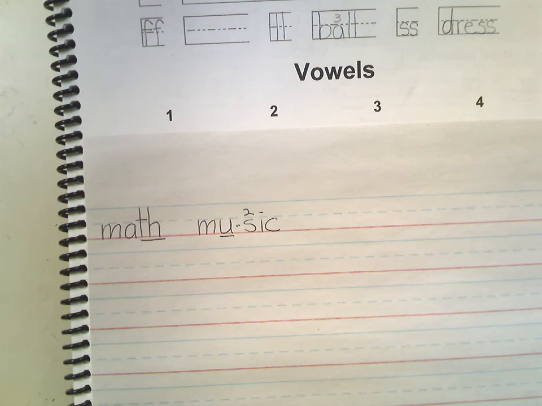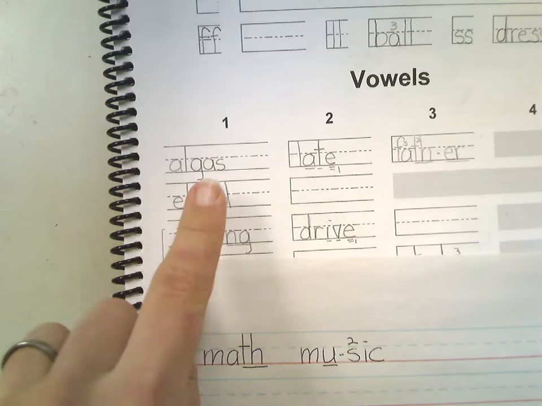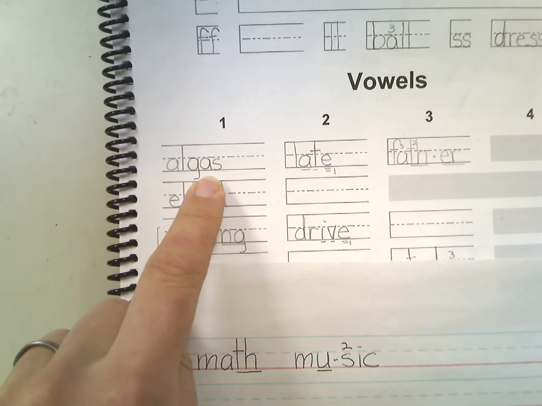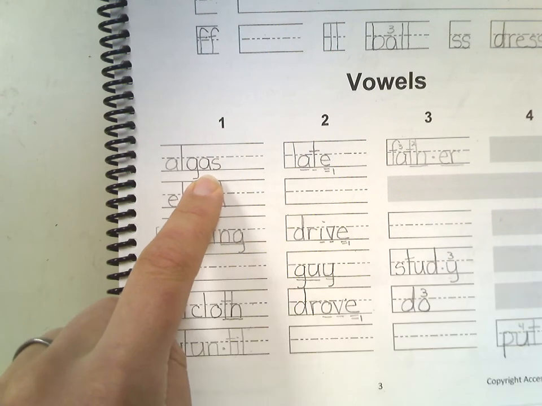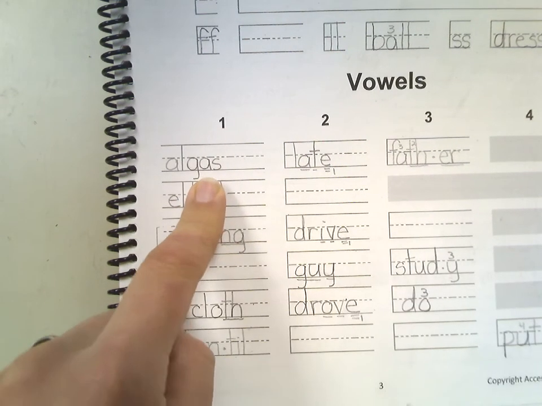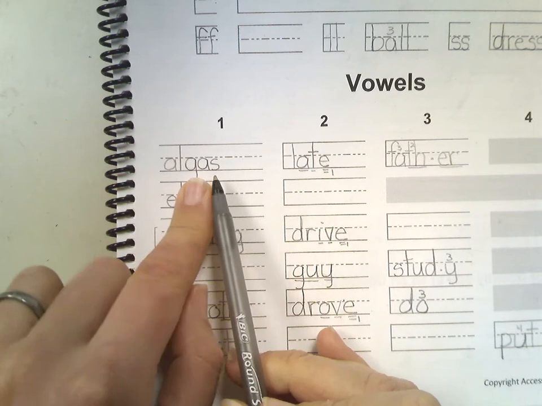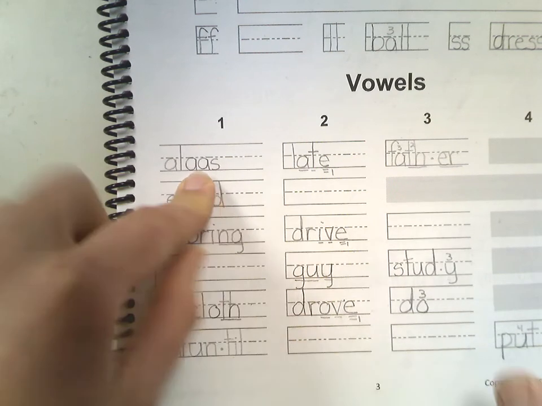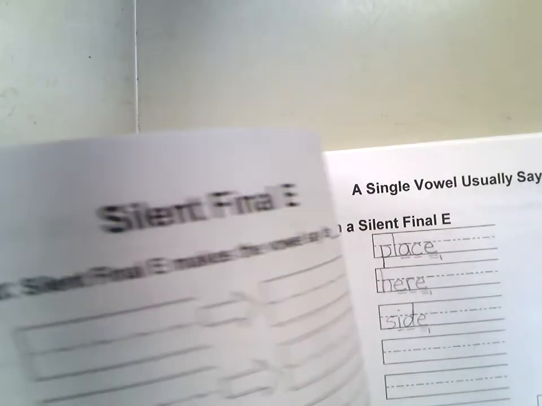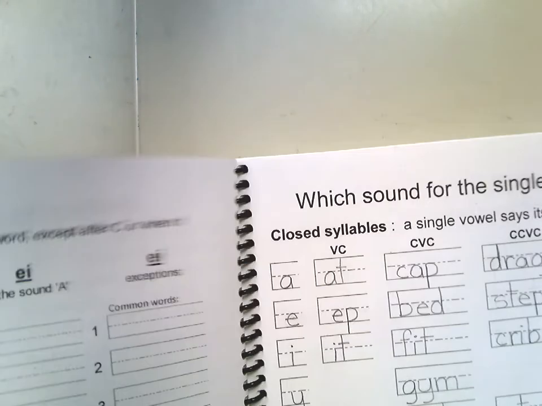All right, nice job. Our next word is tax, class. If you don't have anything written in here, you could go ahead and write tax in there. So again, page 3, that's our a making its first sound in tax. I'll show you one other place you can write it if you don't already have something written there, and that is on page 9.